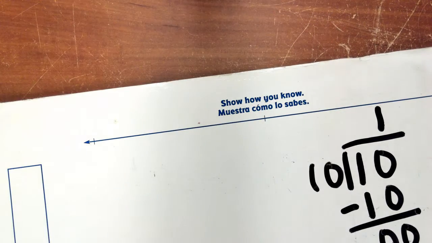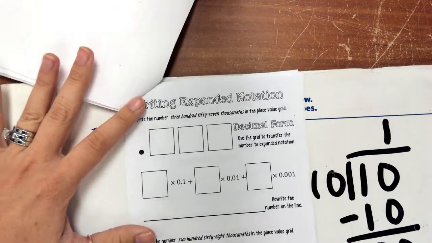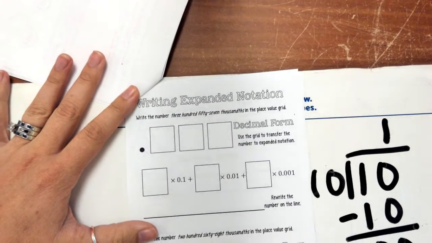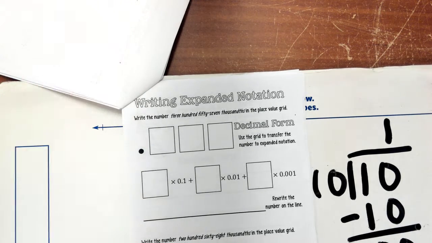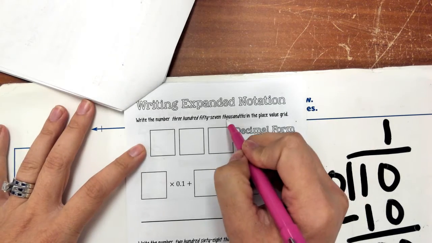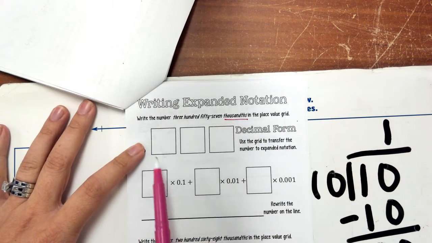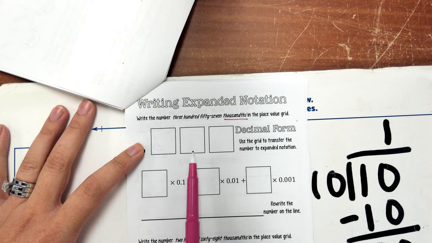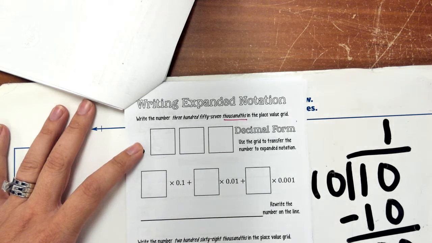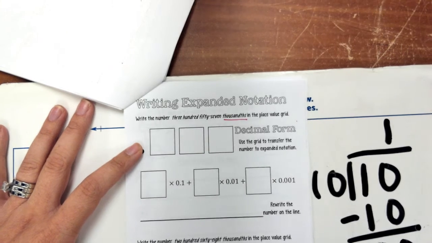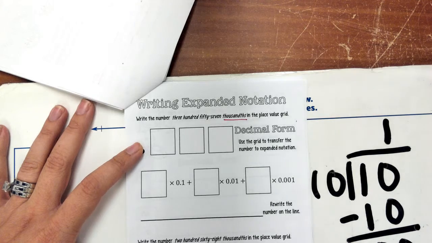We're going to look at writing them in expanded notation. So, write the number 357 thousandths in the place value grid. The number says thousandths, so the grid gives us 1, 2, 3: our tenths, our hundredths, our thousandths. So pause the video, see what you can write, and then come back.